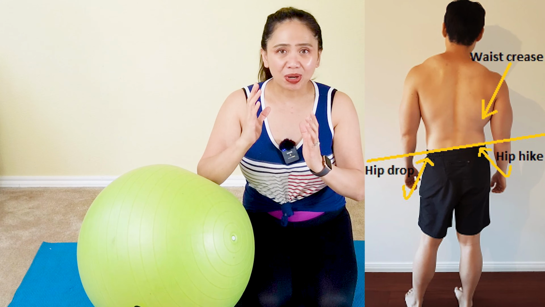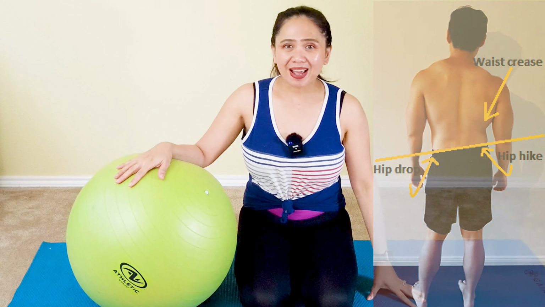the contraction of this tight, stiff, spasming side of your lumbar spine that results in functional, poor postural awareness. So get your ball and your mat ready and join me.